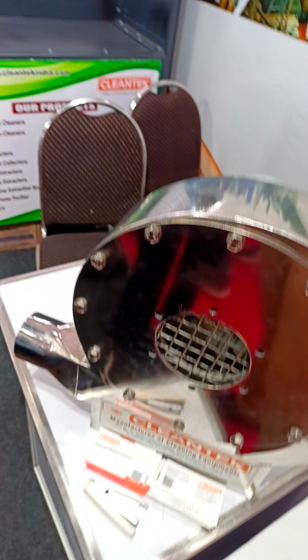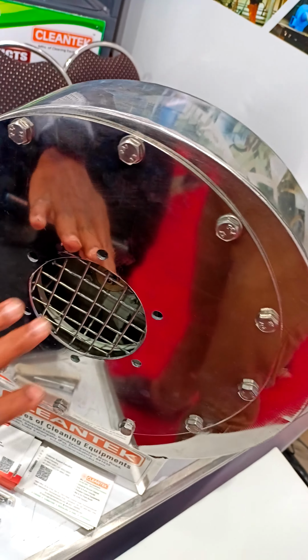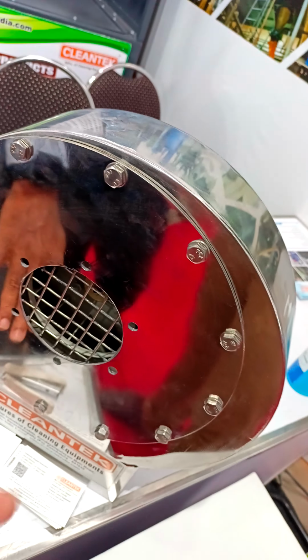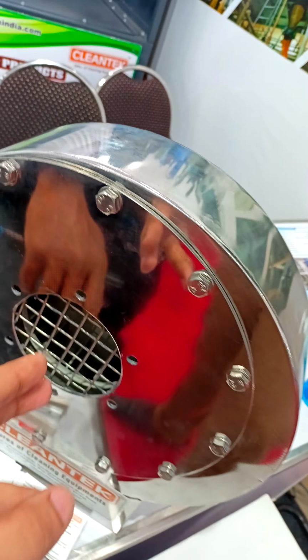And what are the processes inside? So this is the impeller only. Again, the motor will be there, and centrifugal forces will be created inside. So the air will be sucked and then blown. And what is the use of this? These have multiple uses: the blowing application, the suction application, the dust collection application.